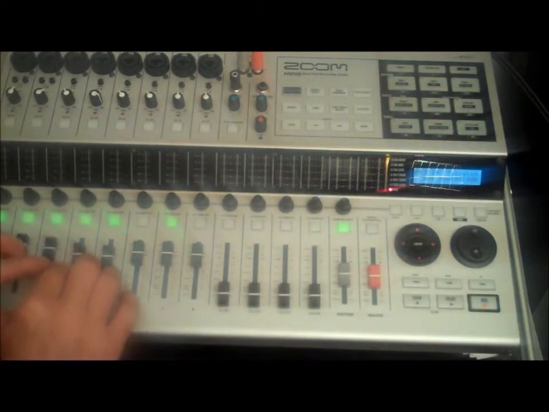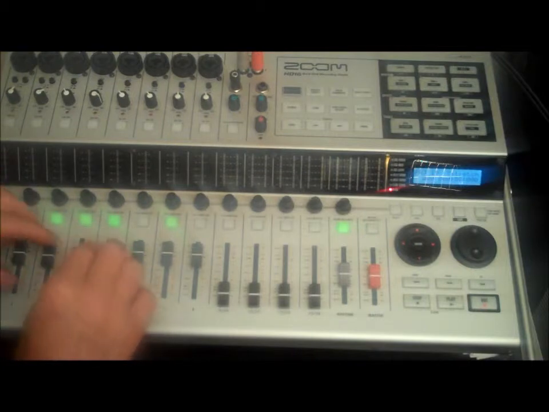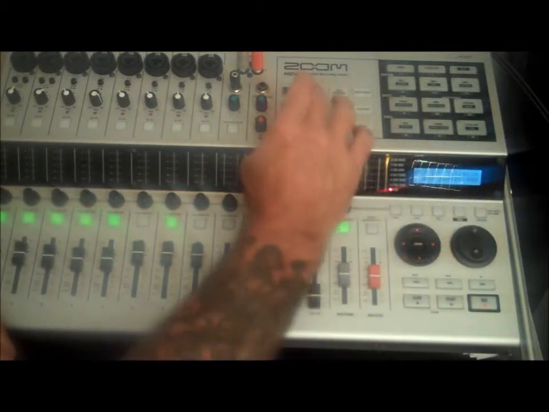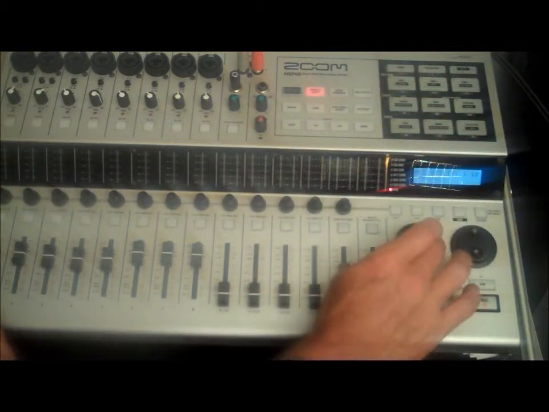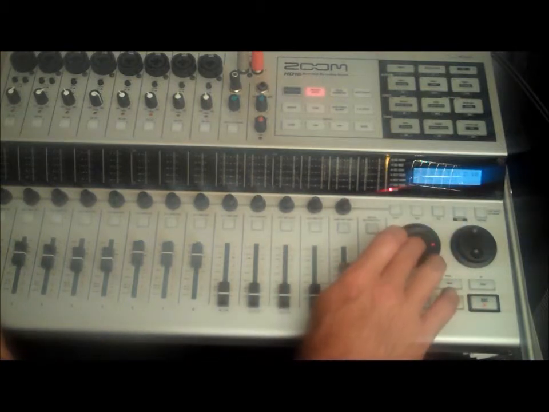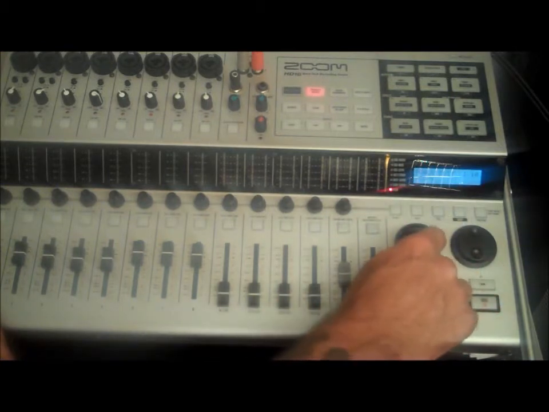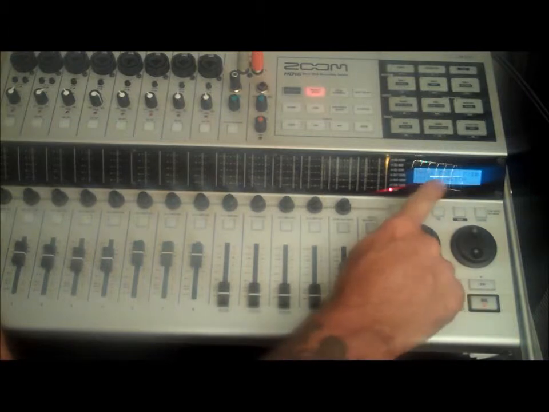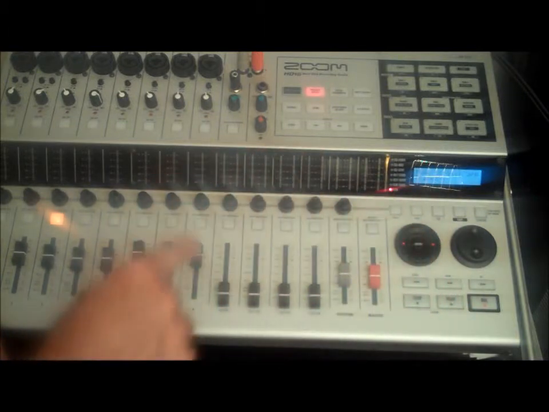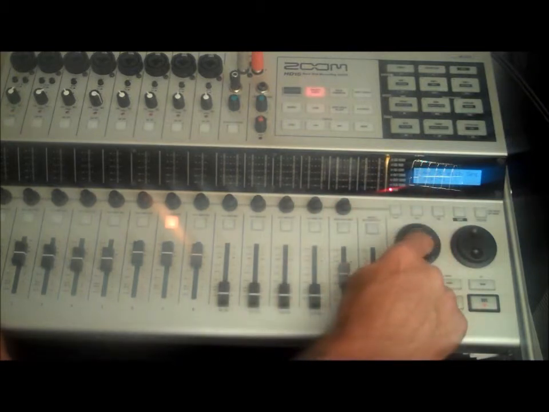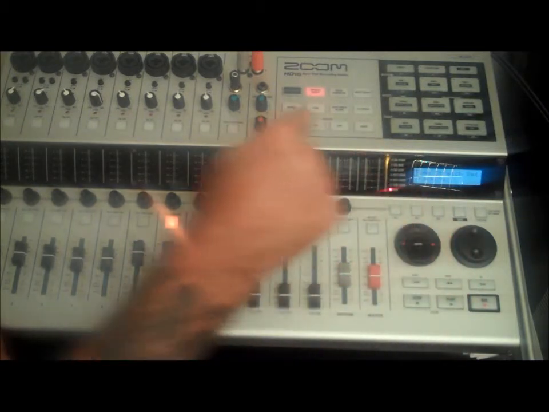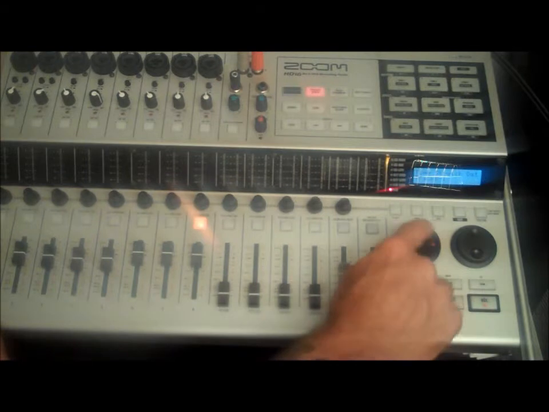Alright, so now we can take those last notes. We're going to hit Project Utility, Track Edit. We're going to arrow over for our time stretch, hit enter. Now we're going to manipulate the one we copied to 7. It asks for the destination. We're going to put it over on 8.